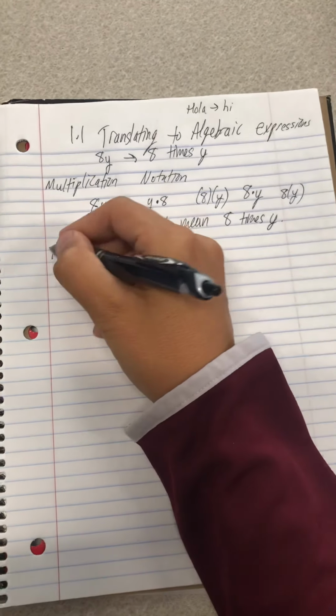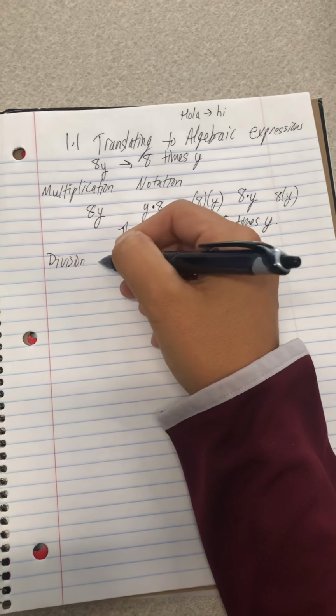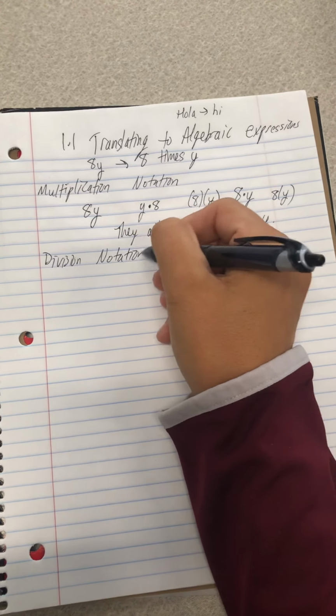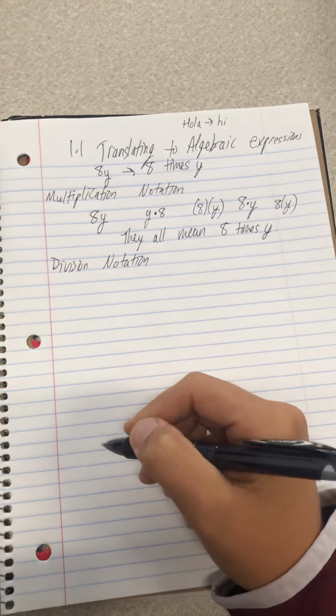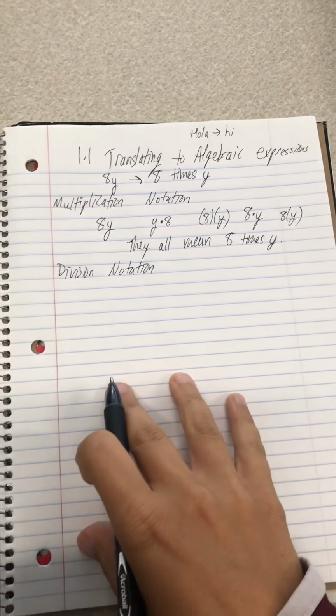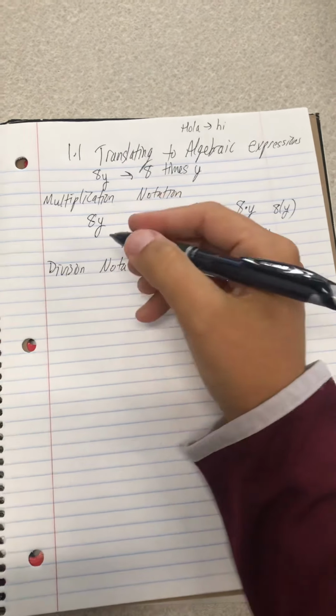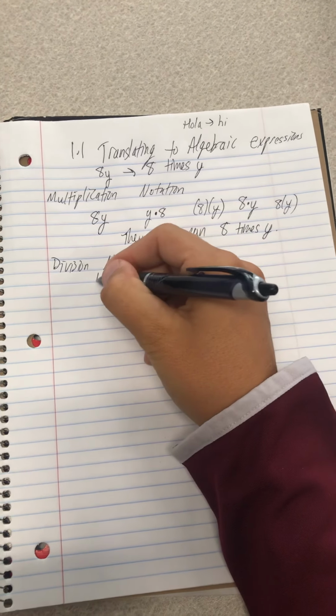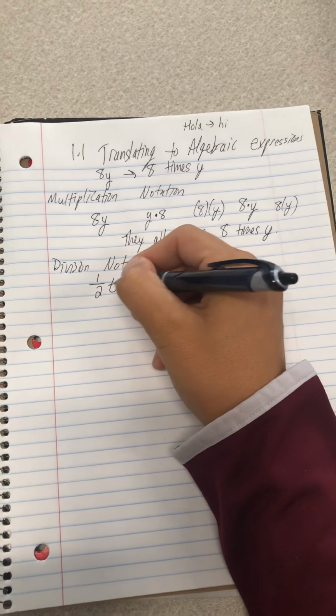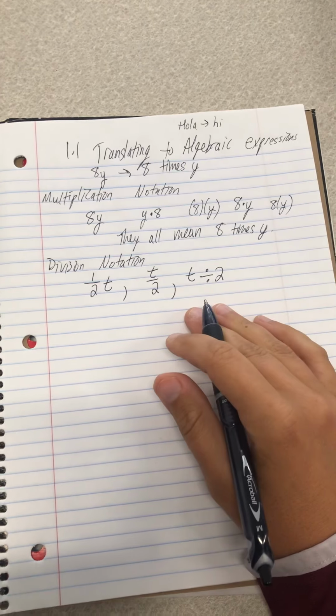So let's go ahead and talk about division notation. This is the one that confuses a lot of people. Fractions mean division. A lot of students and people think they mean two separate things. They do not. So if I have the example of 1/2 t, I could rewrite that as t divided by 2. Notice I said the exact same thing.